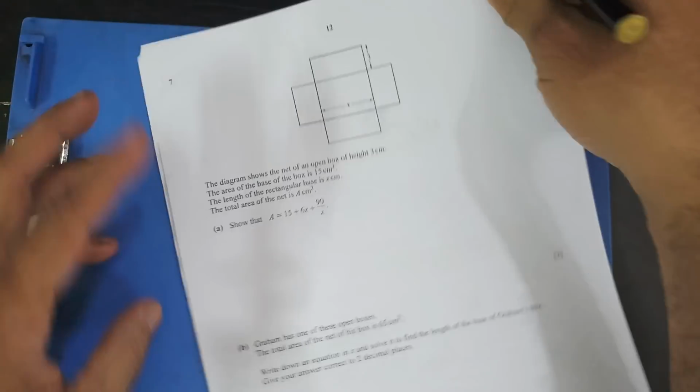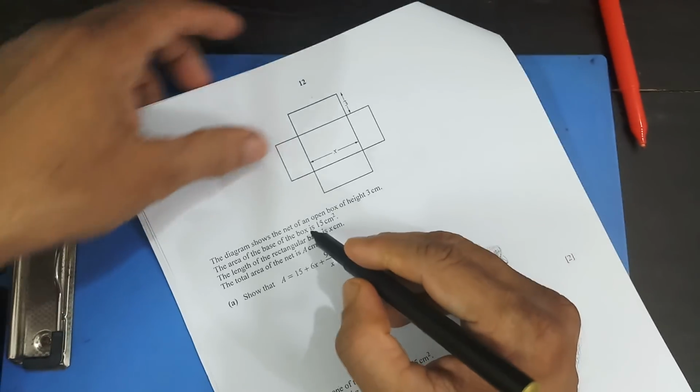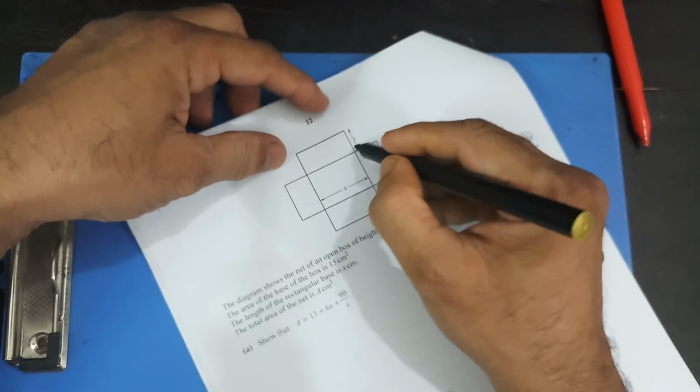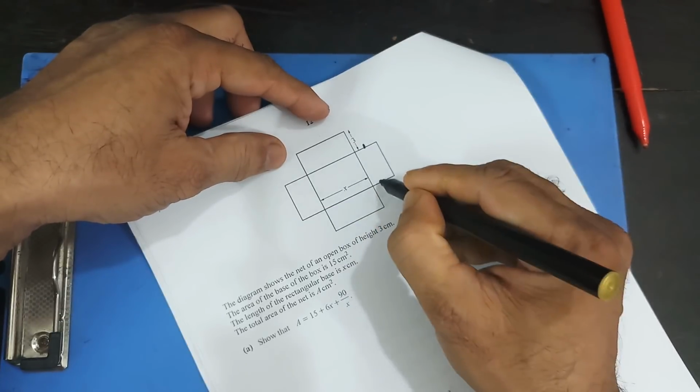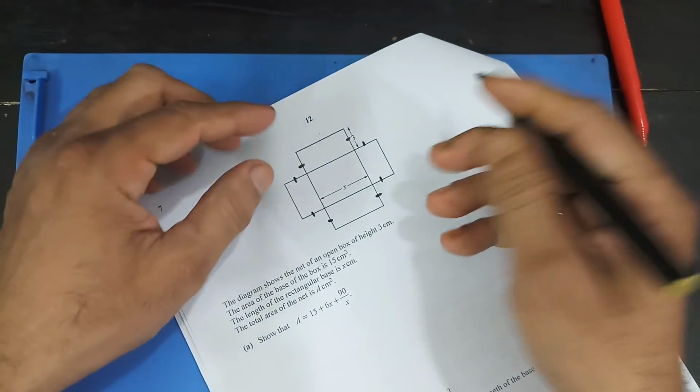So that's done. Okay, question number 7. It says that the diagram shows the net of an open box of height 3 centimeter. So if this is 3, this is 3, this is 3, this is 3, because when I fold it back, they're gonna be equal, right?